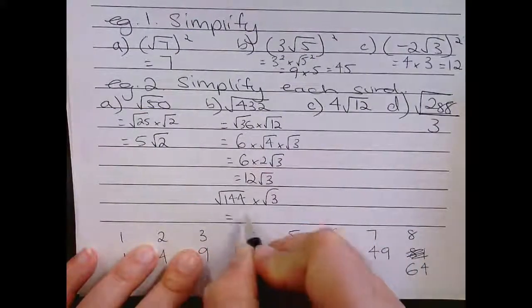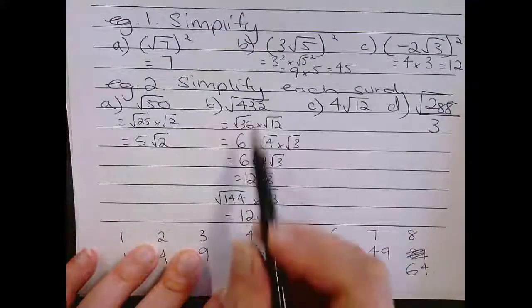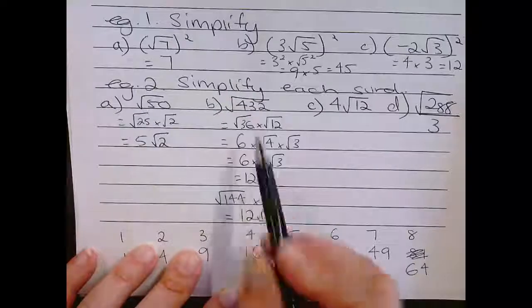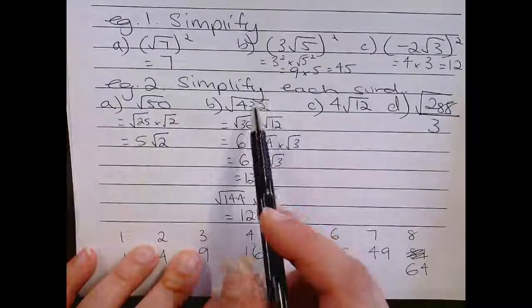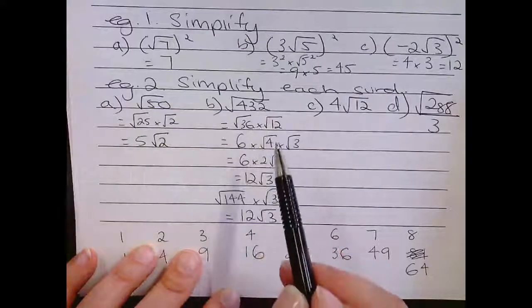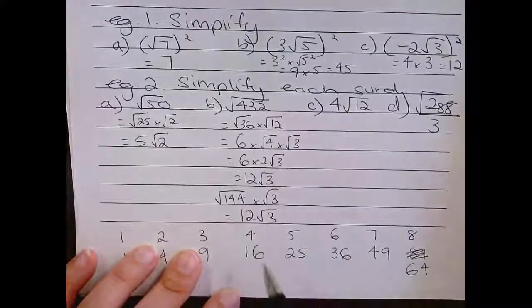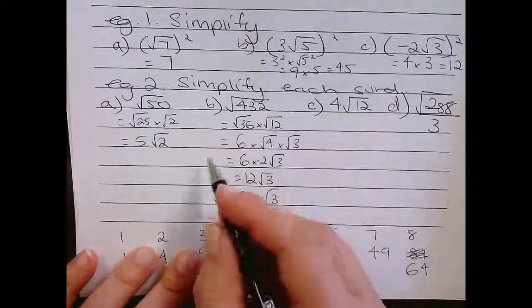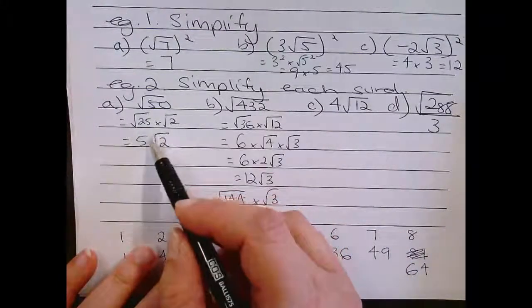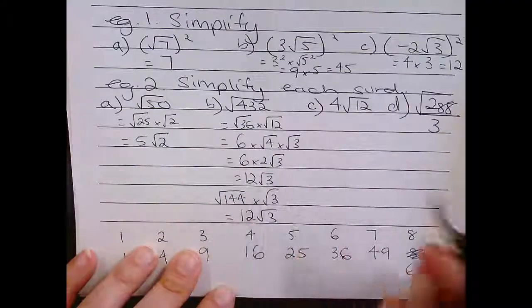So if I had recognised that 144 went into that, I could have started with that straight away. It's really similar to simplifying fractions, in that if you can't see what it simplifies to straight away, keep going until you can get it simplified. We're basically trying to simplify it down to some sort of surd that we can't simplify anymore.